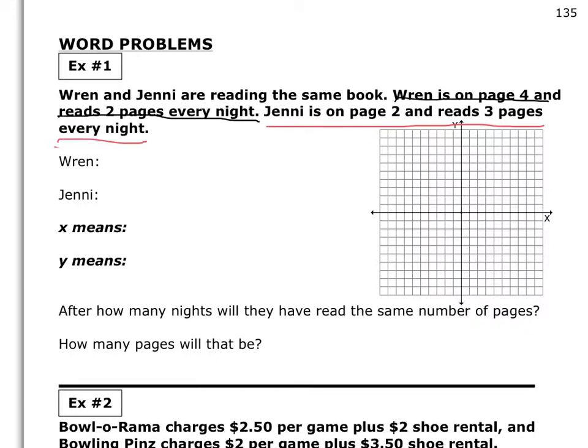Okay, so remember, what are the two things that we need to write an equation? We need a slope and we need a y-intercept. Remember, the y-intercept is where we always begin, and your slope is the rate of change.